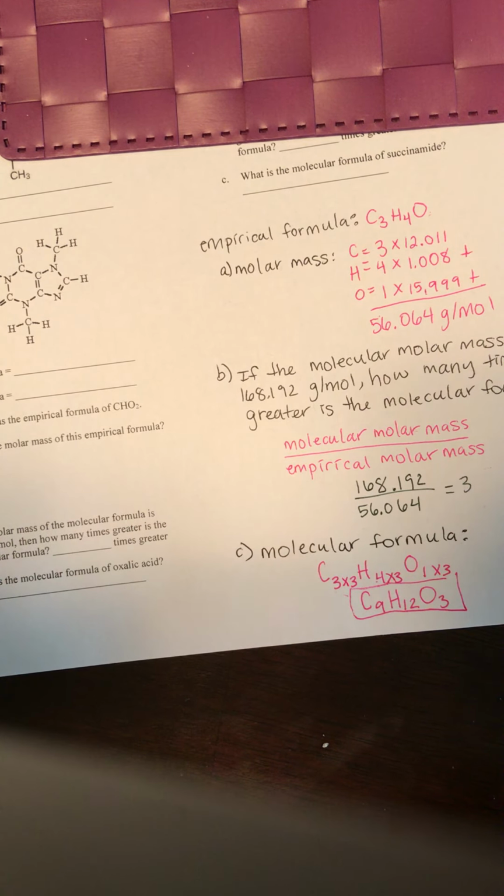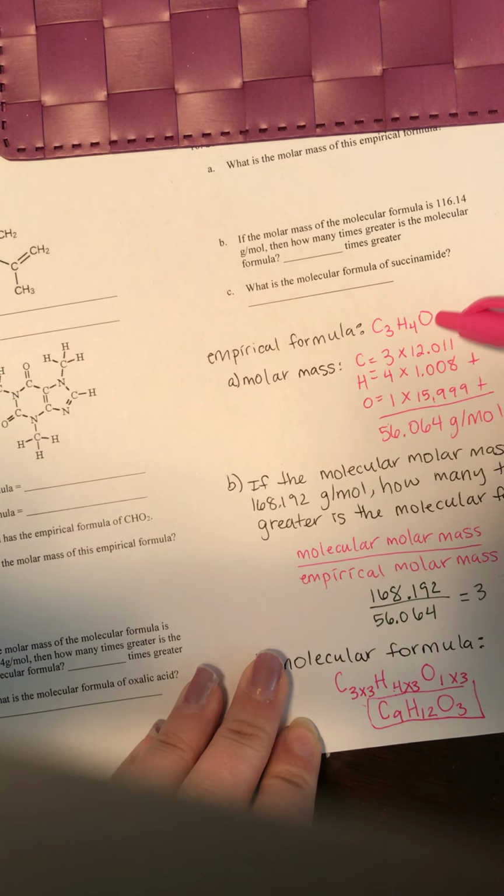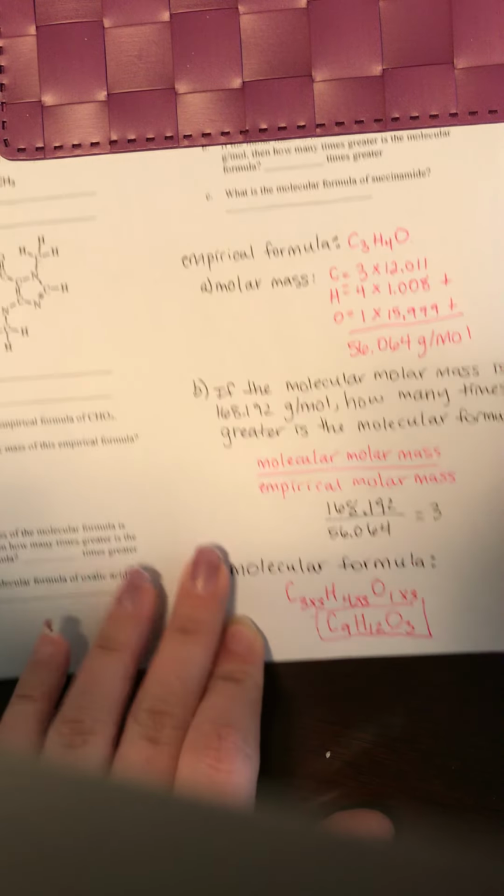So my molecular formula, my actual ratio, is C9H12O3. Notice this could be reduced. If I divided all of these by 3, I would end up with my empirical formula. I just showed you a way to kind of go backwards.